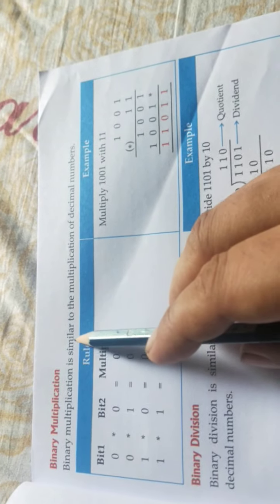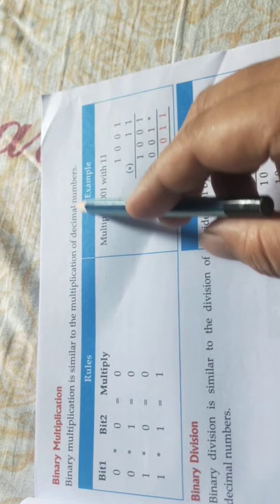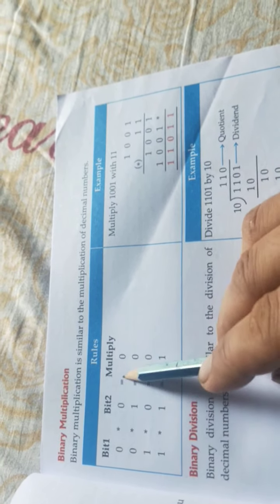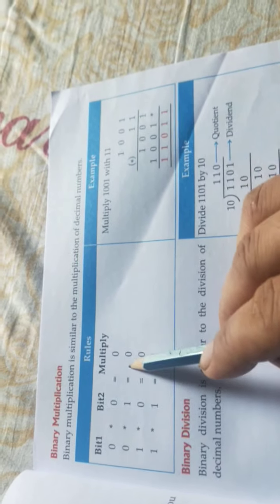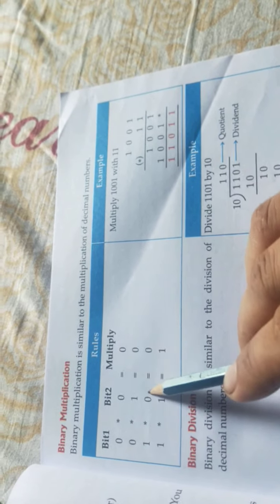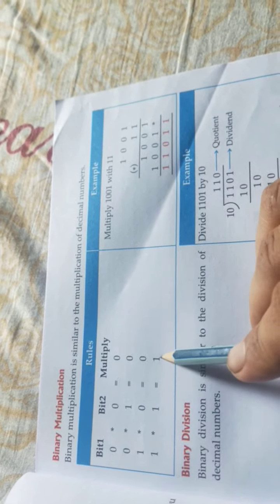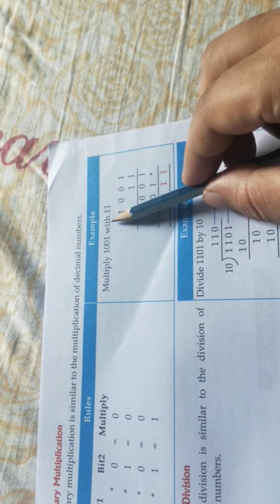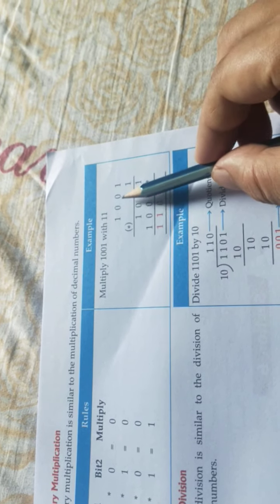Okay, now binary multiplication. Binary multiplication is similar to the multiplication of decimal numbers. Here are the rules. 0 into 0 will be 0, 0 into 1 will be 0, 1 into 0 will be 0, 1 into 1 will be 1. Okay, there is not much confusion in binary multiplication. So if you multiply 1001 with 1 1, what will be the result?